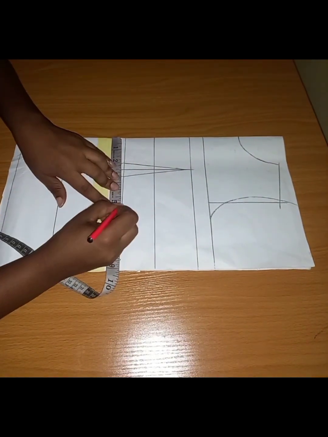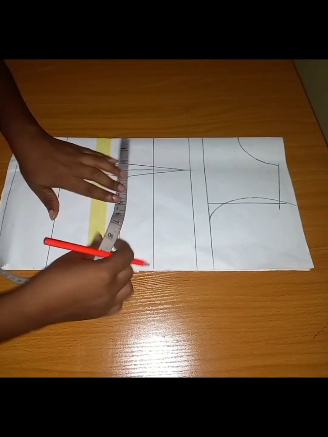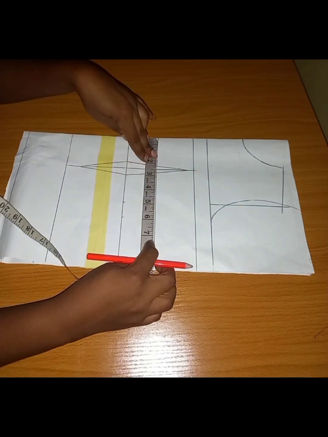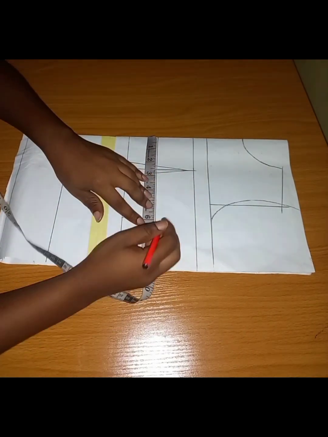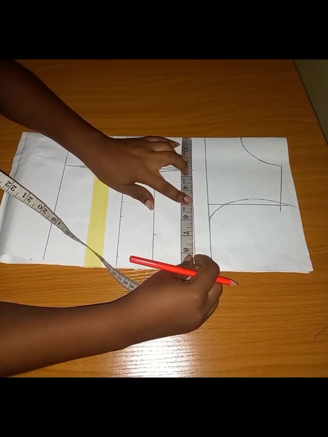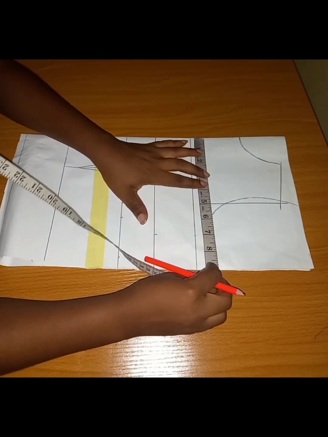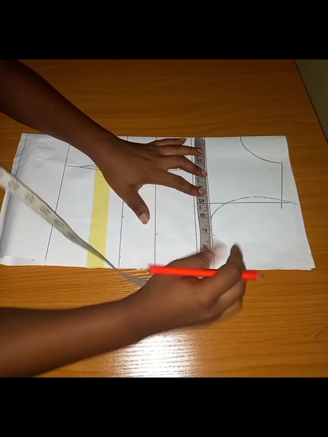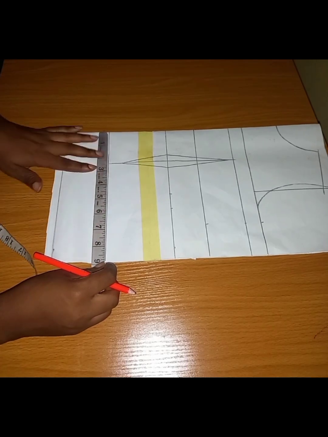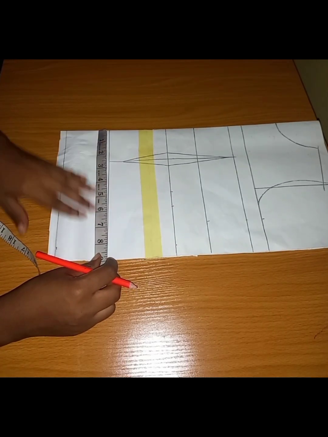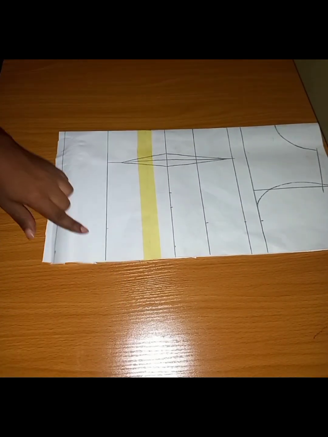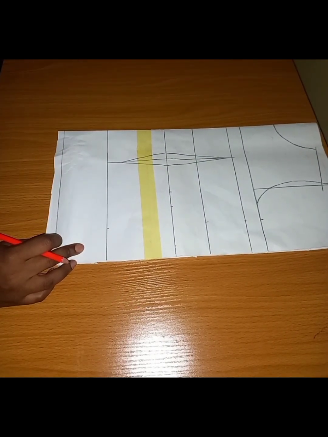So I'm applying my measurements. Now I brought out the 1 inch for the dart after I applied my waist measurements, and I brought out the 1 inch. So I'll just go ahead and apply the bust measurements. So on the hip, I'm going to apply the hip measurement. I'm going to use my ruler to join it up, or to connect it.